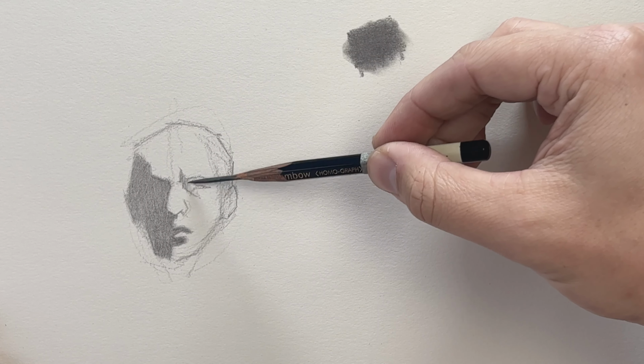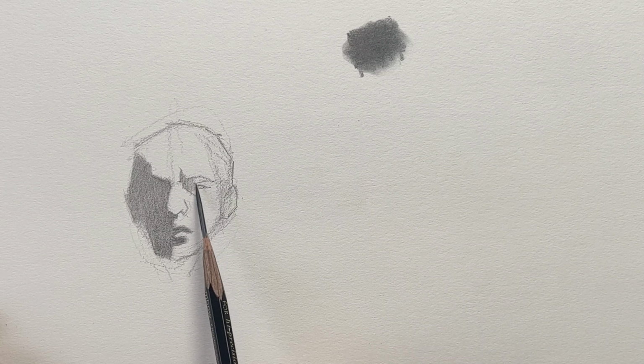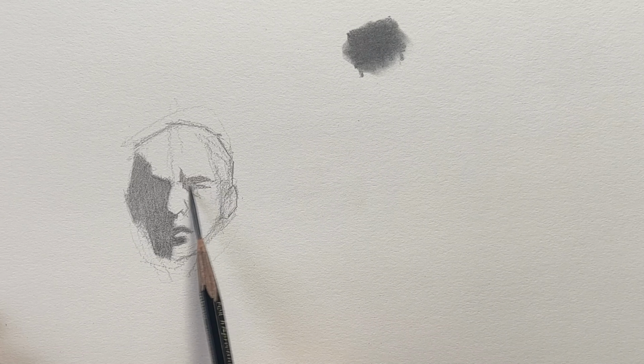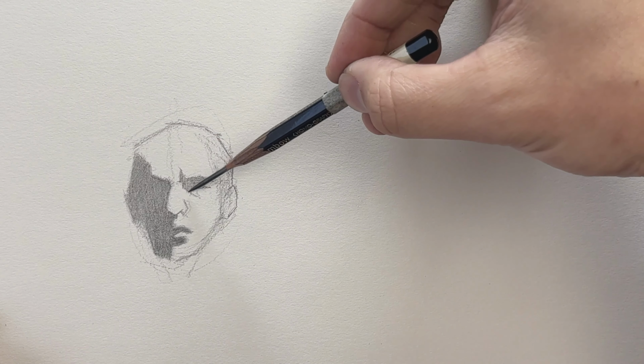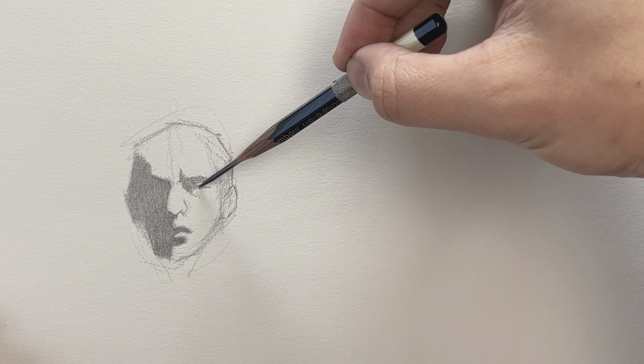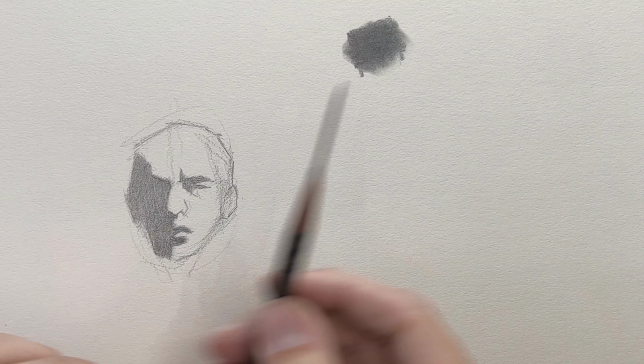You can go in with the blending stump after to create a little more harmony. Don't press too hard though, because you don't want to burnish and remove some of that nice texture that you created with a sharp pencil. But you can just do the same thing even without a blending stump. A blending stump just helps you kind of expedite the process a little bit. You just go back in with your 3H.